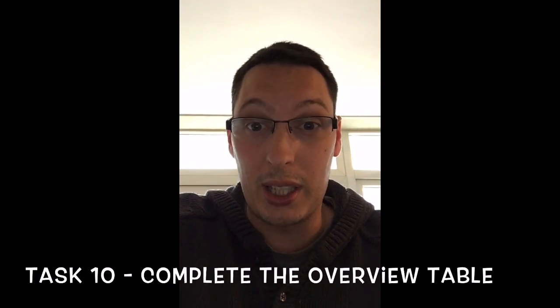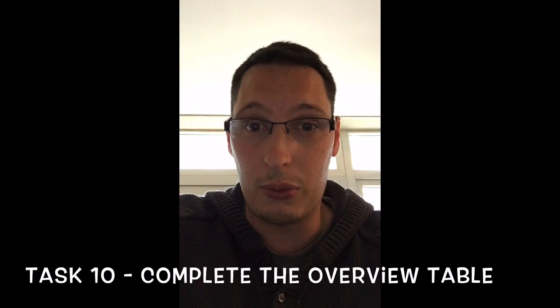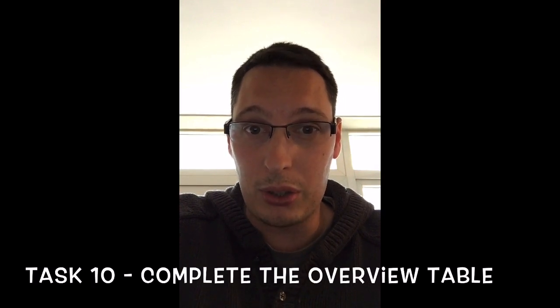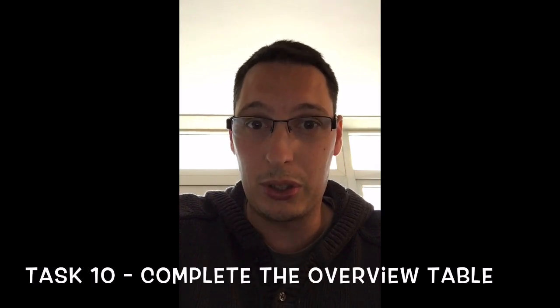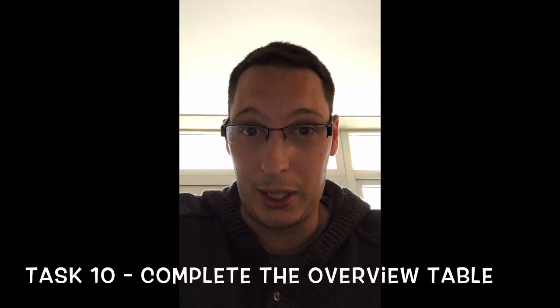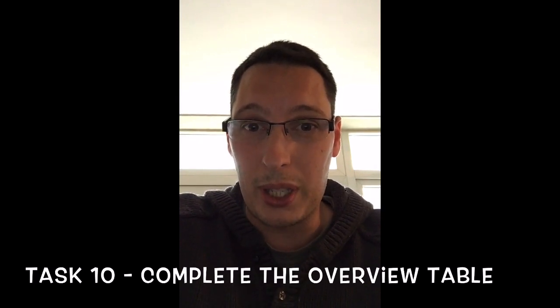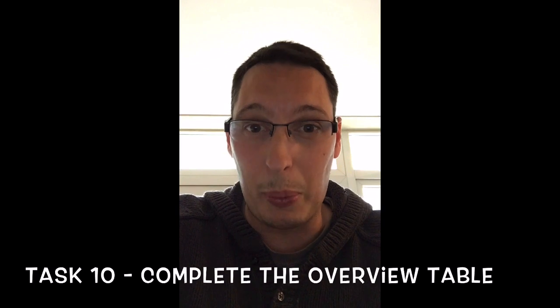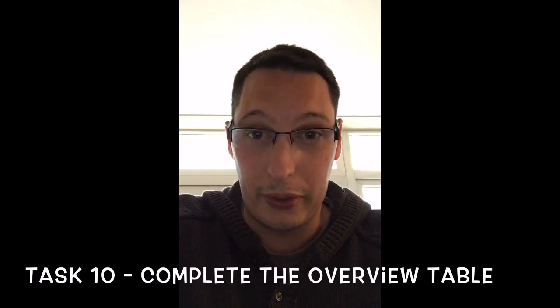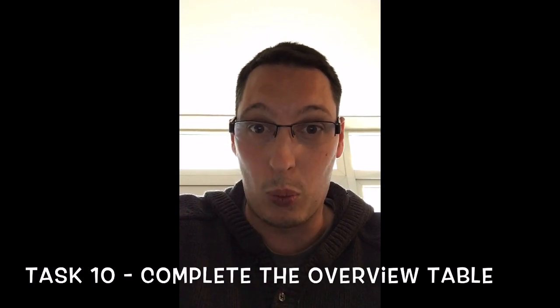Okay, so the first thing you need to do is to give a description of each research method. Make sure that it's not just one or two words. Make sure it's got the right amount of detail. What we're creating is a summary table.